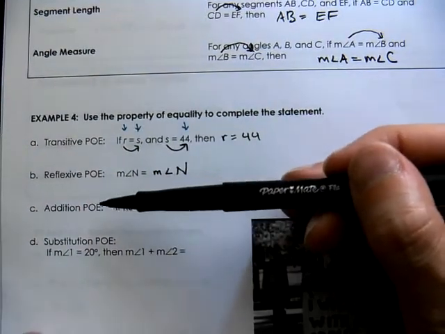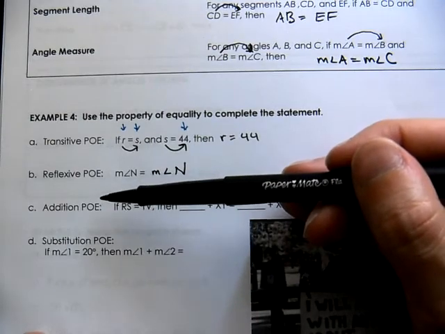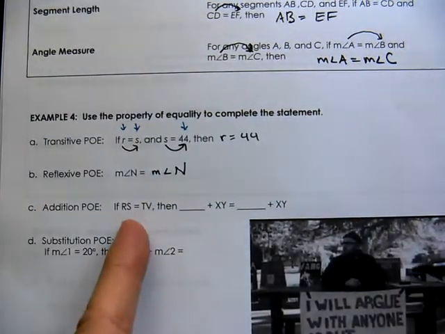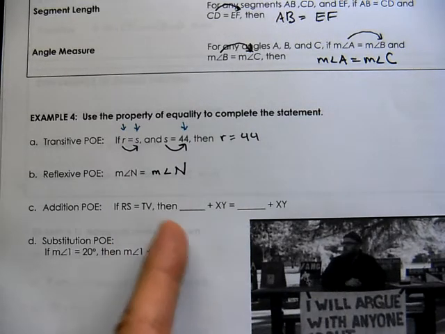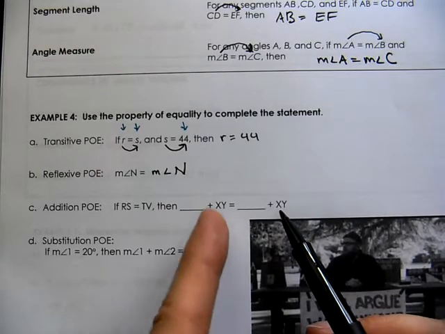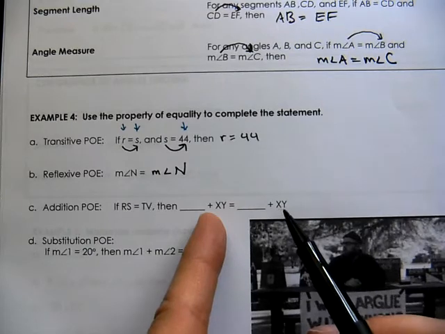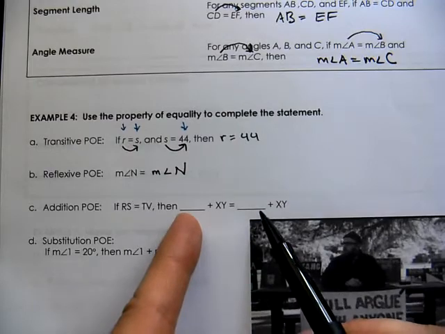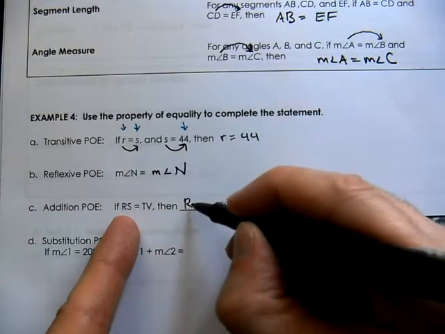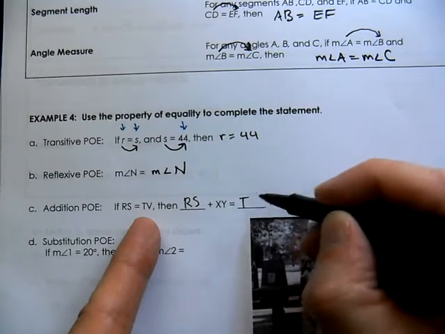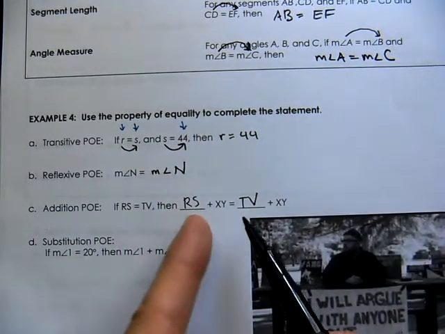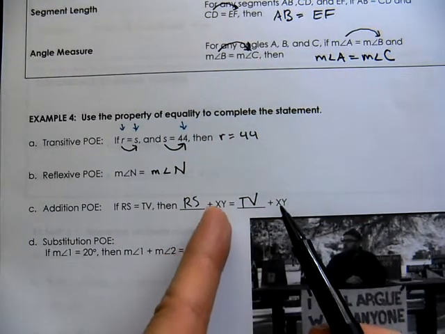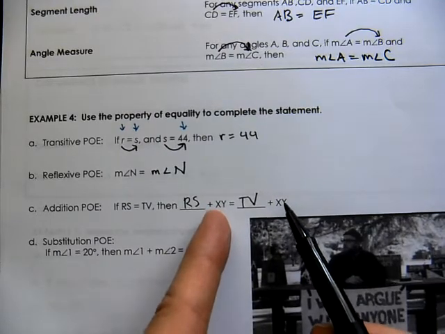Here, this is taking us to the previous page when we're talking about the addition property of equality. So this is the statement. This is the equation we're starting with. Remember, you can add the same thing to both sides. And we're saying, hey, this is what we're adding to both sides. We're adding the length of xy on the left-hand side. We're adding the length of xy on the right-hand side as well. That's why it's the addition property of equality. So what goes in the blanks is the original equation. So that was my equation, RS equals TV, but we've added the same length to both sides.